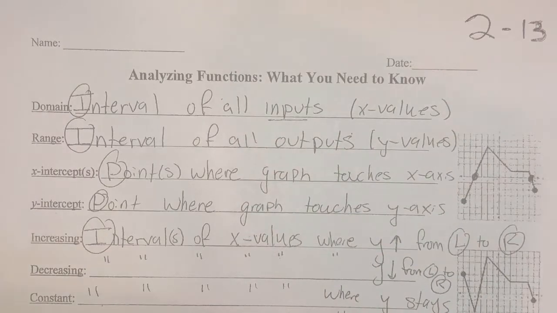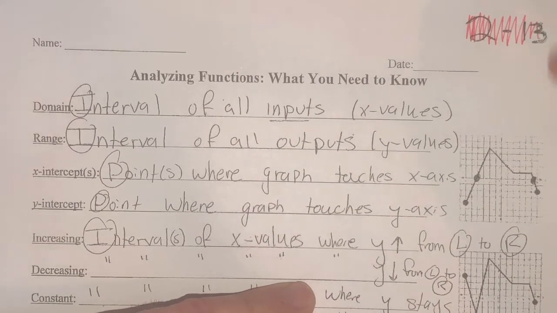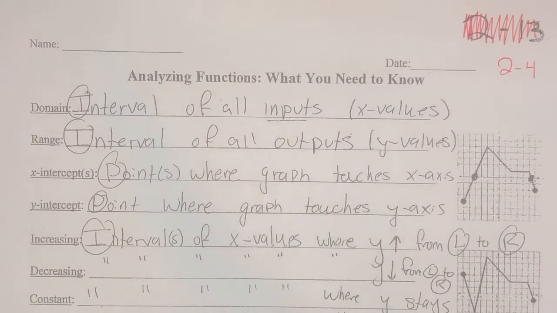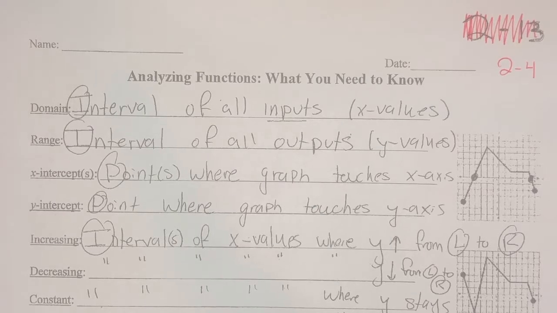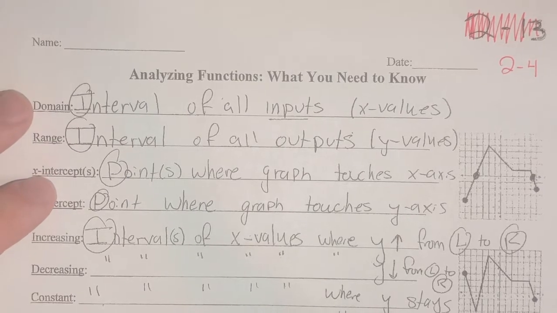This says 213, okay? This year, 2019-2020, this was 2-4, okay? And if you go to the Binder website, this is where I got this one. It just happened to be last year I did this 213. This year it was 2-4, okay?